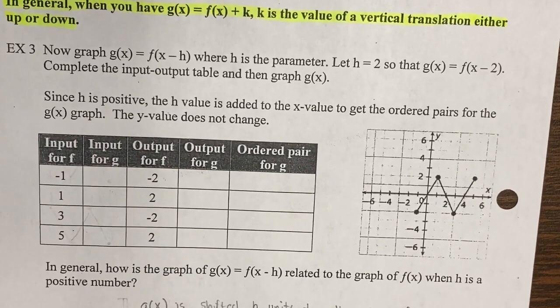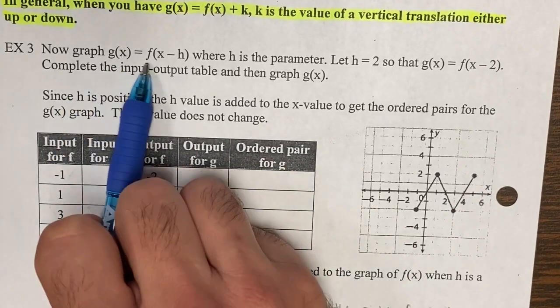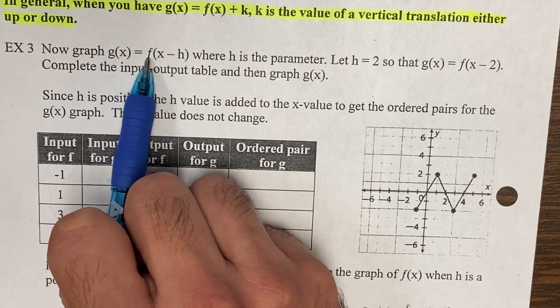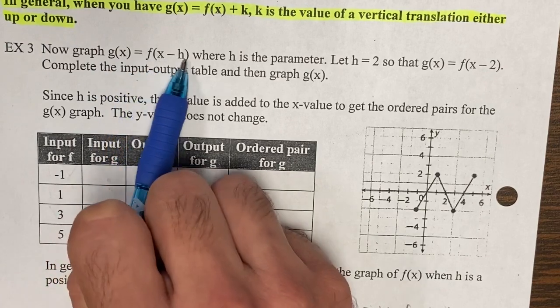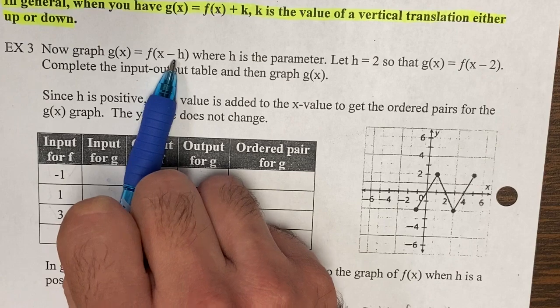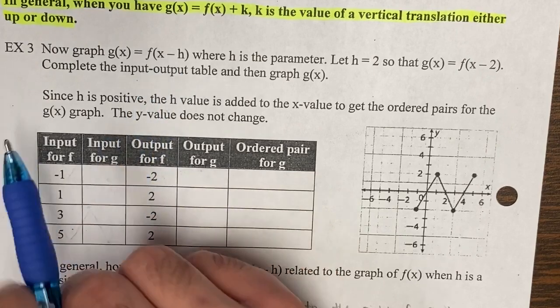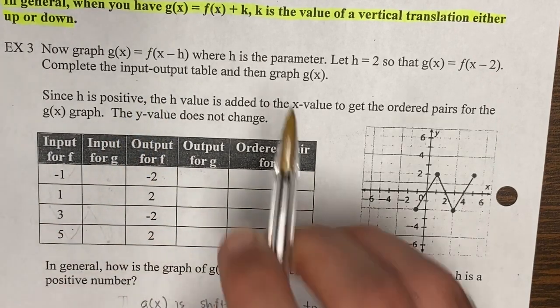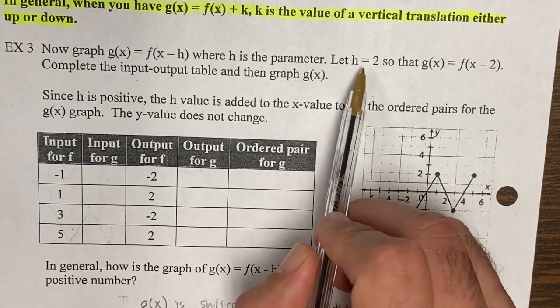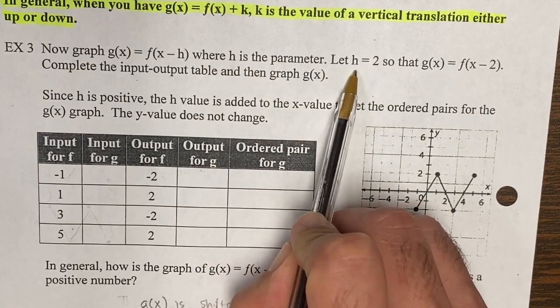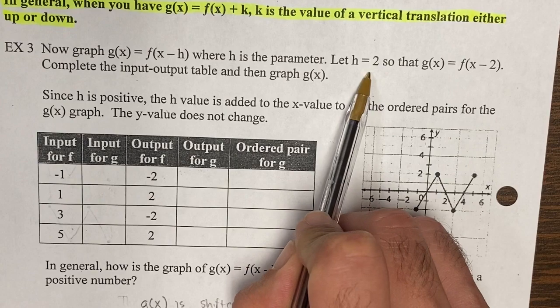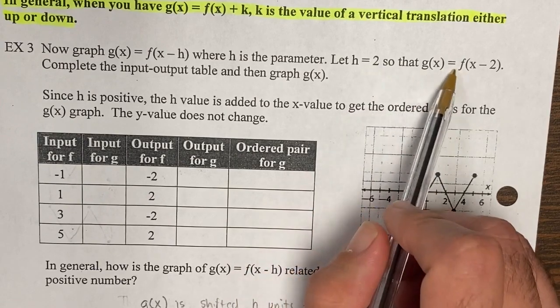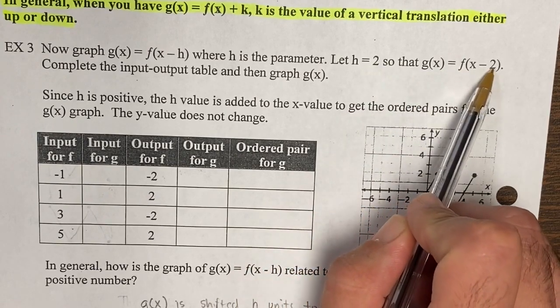All right, next we're going to look at the graph of g of x, which is equal to f of x minus h. So we're going to look at what h does transformationally. All right, so h is our parameter, so let h equal 2. Notice that's a positive 2 there. So that g of x is equal to f of x minus 2.